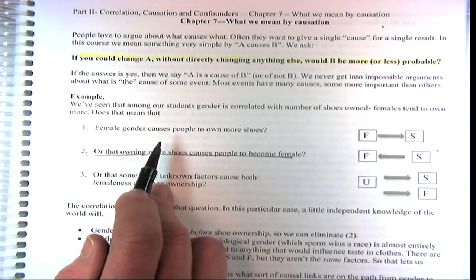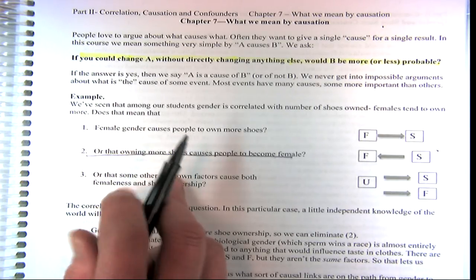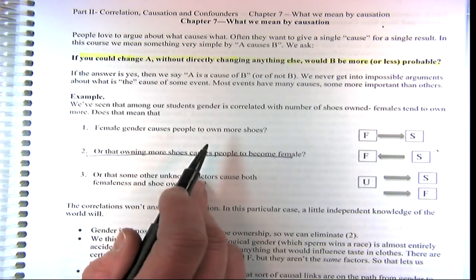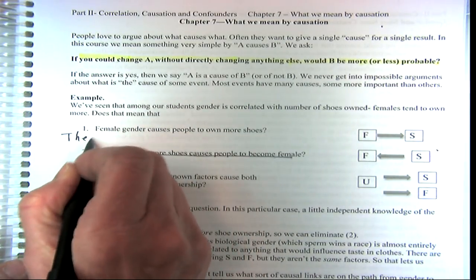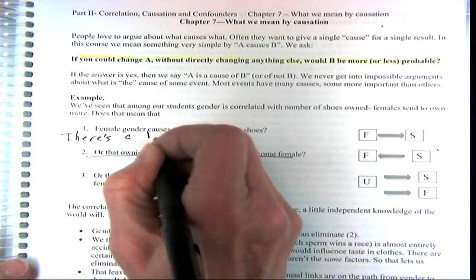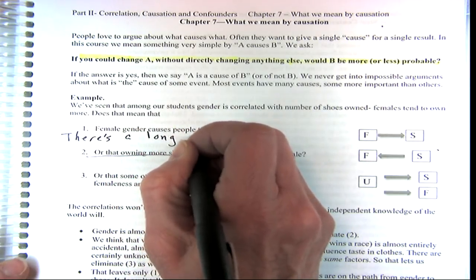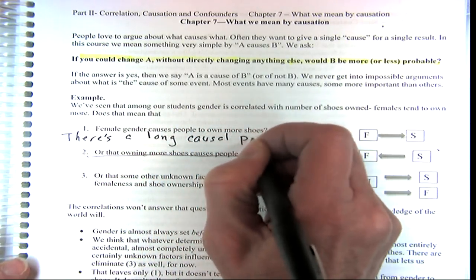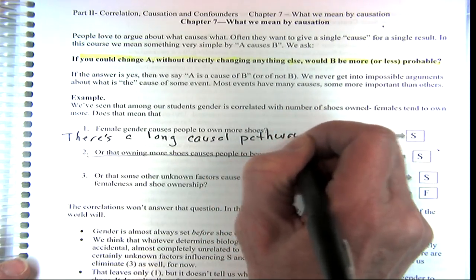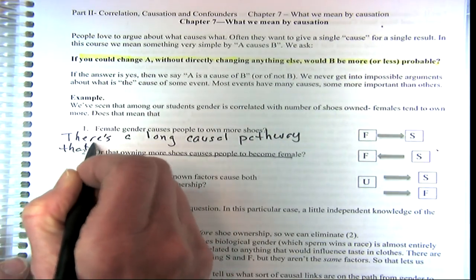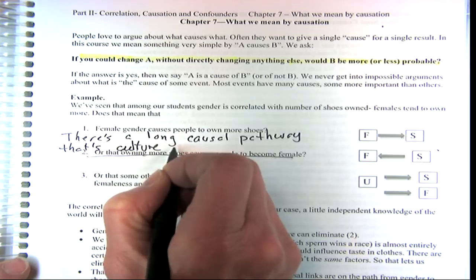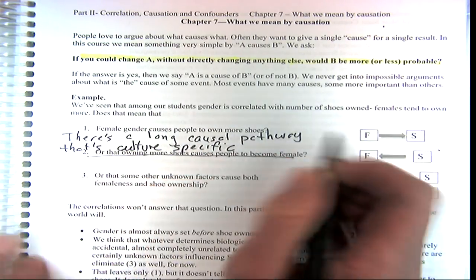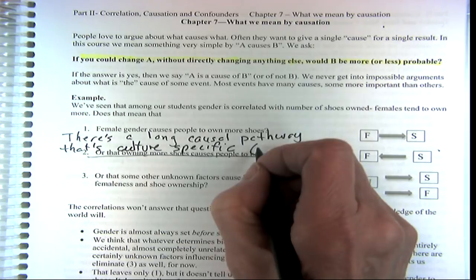It's a long pathway with a lot of causal links that's culturally and historically specific. I go into that on the next page if you want to read about it.